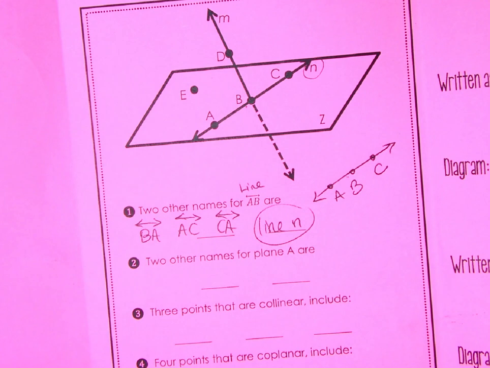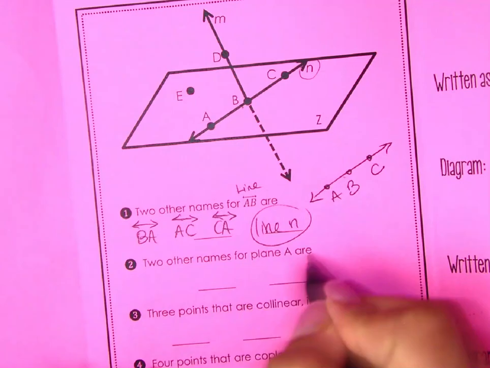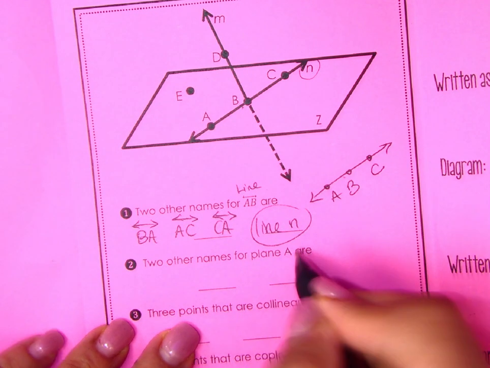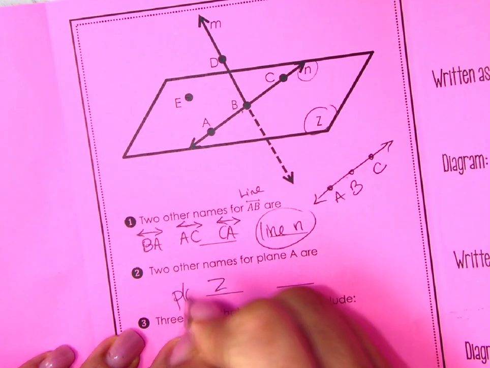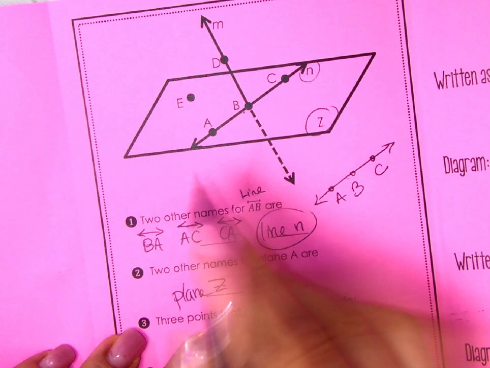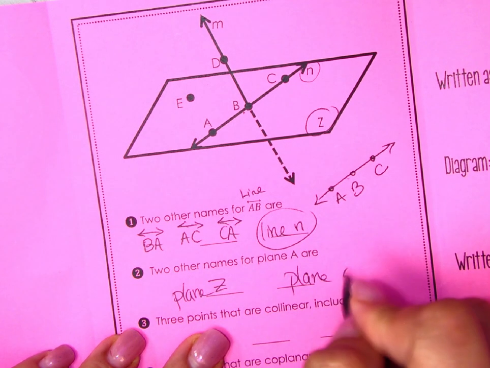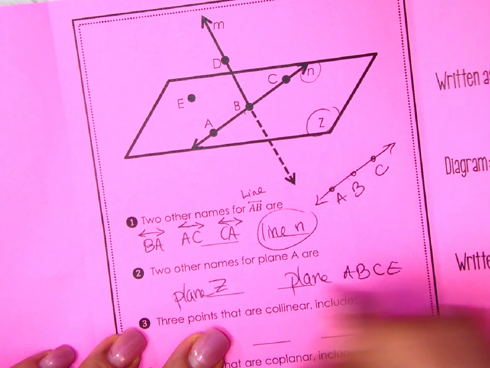Two other names for plane A. So Z is the letter by itself, so plane Z. And then also a combination of the letters, we could say plane A, B, C, E.